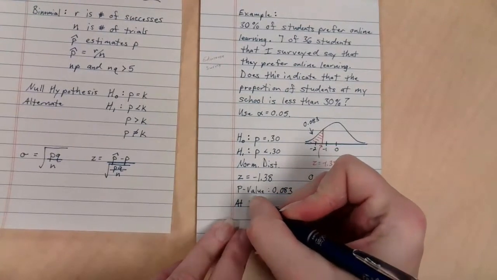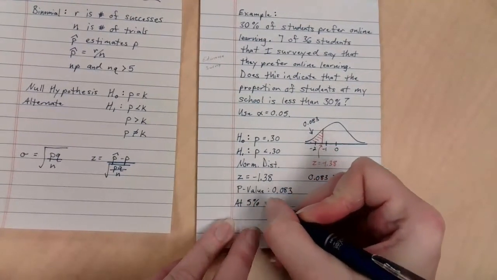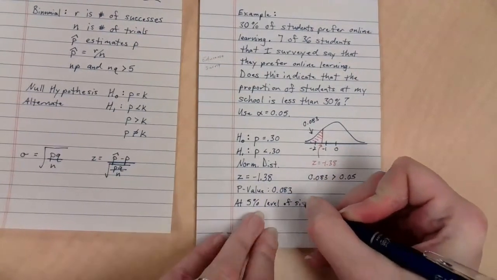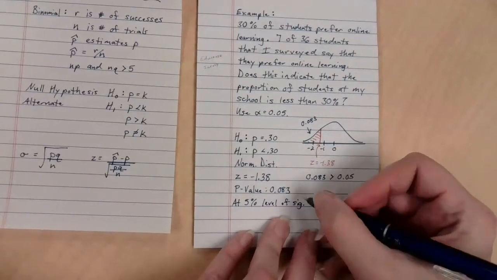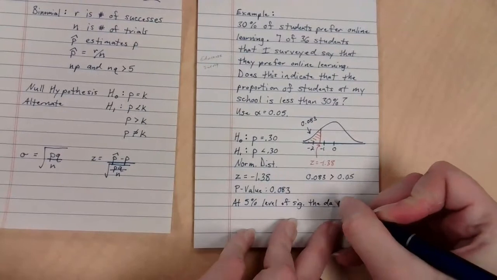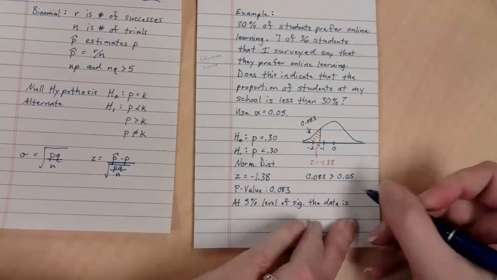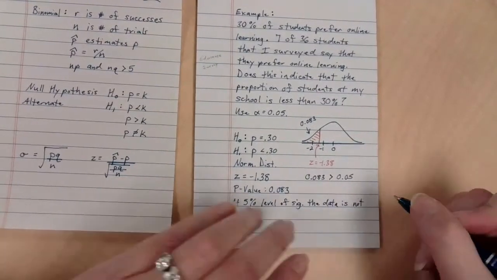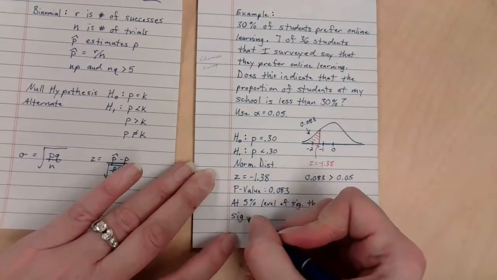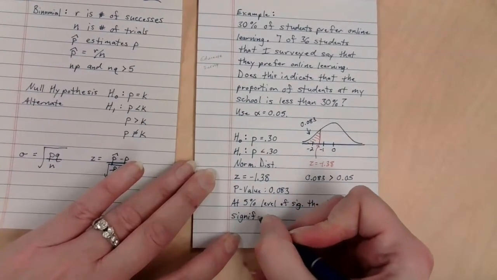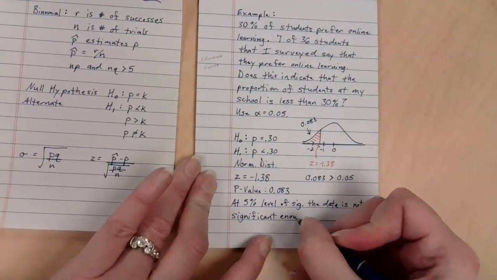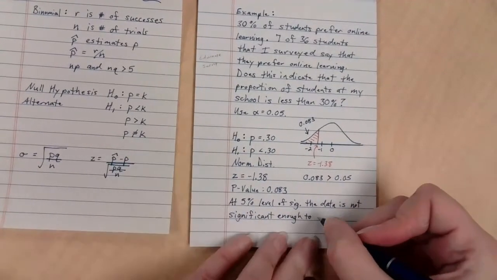At the 5% level of significance, I'm going to abbreviate that as SIG, the data is not significant. All right, it's too big to be significant. Is not significant enough to reject.